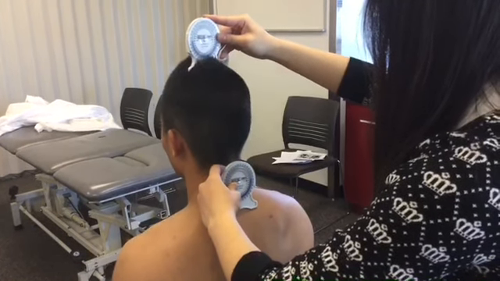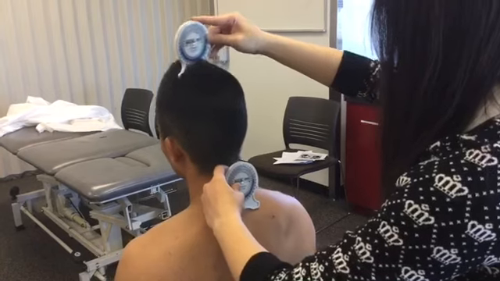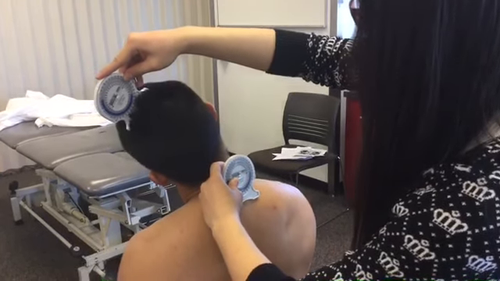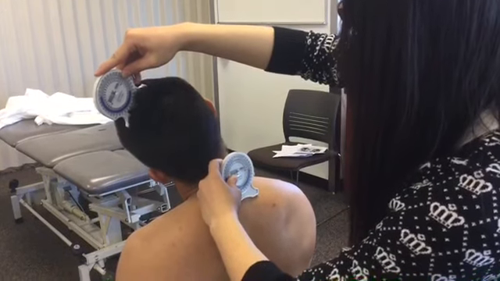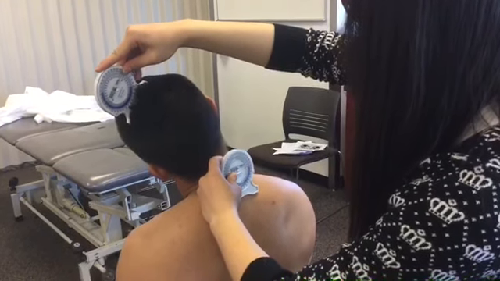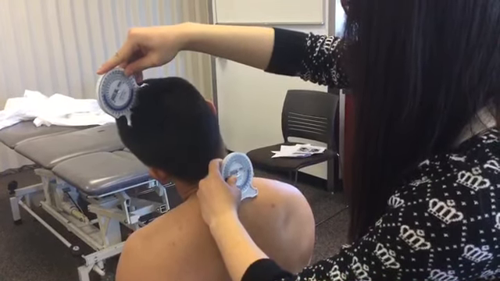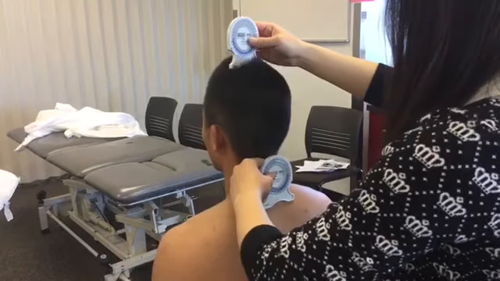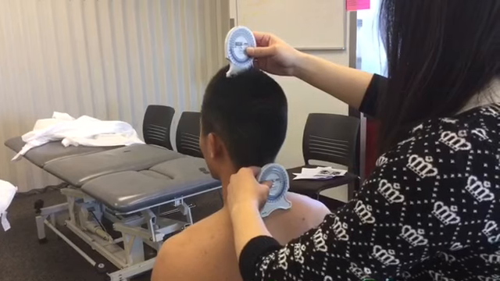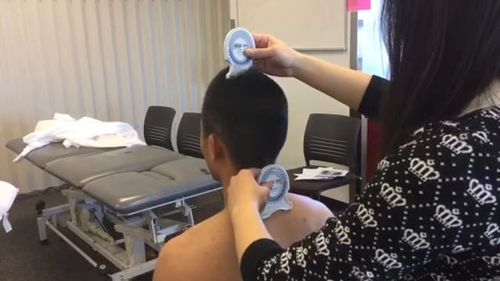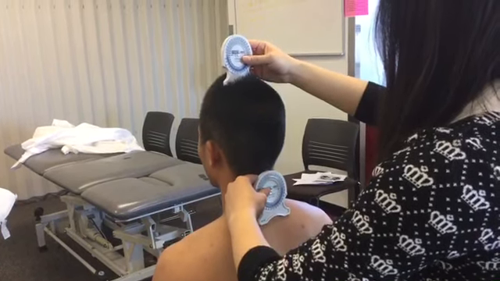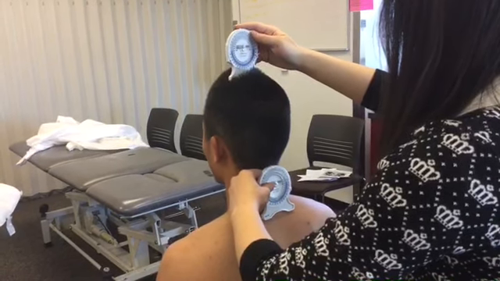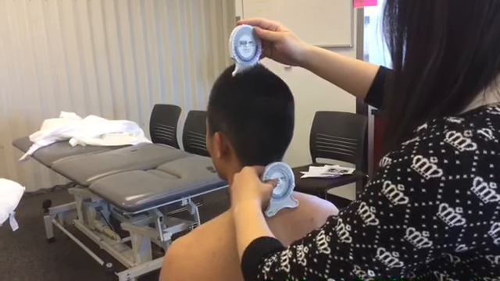Would you please bring your left ear to your left shoulder for me? Okay, the top one read 55, the bottom one read 10. So top one minus bottom one is his range of motion. Would you please go back up? Okay, his active range of motion of left lateral flexion is 45 degrees. Okay, I zero the inclinometers.